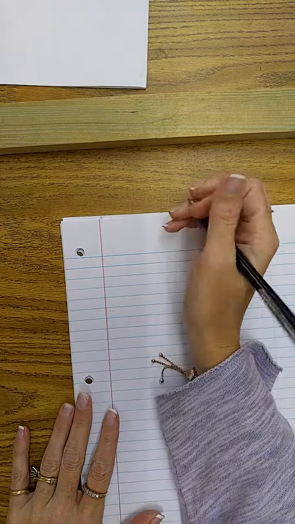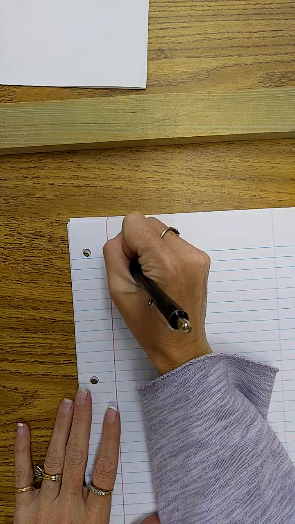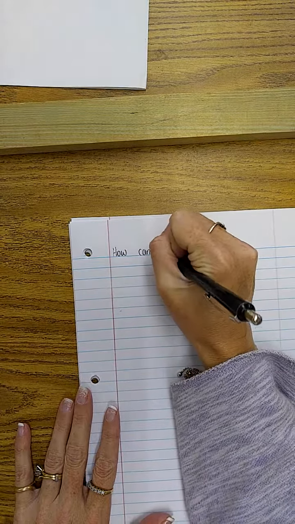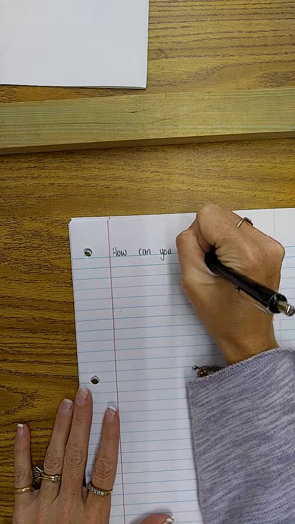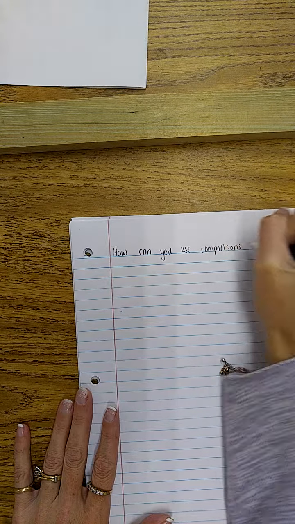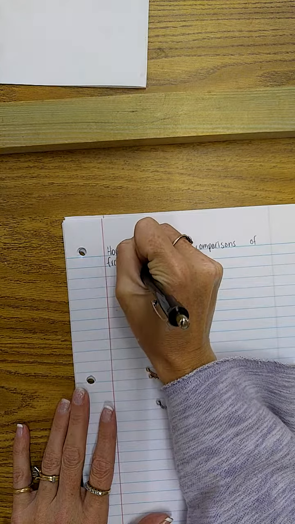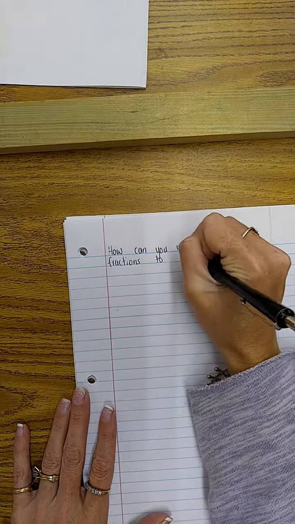So for today, we worked on, it says, how can you use comparisons of fractions to order them?